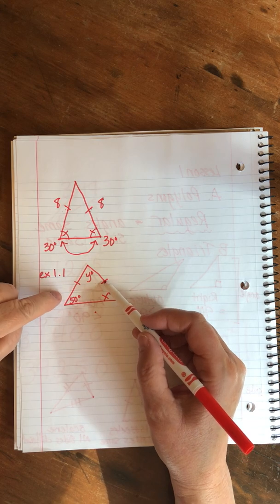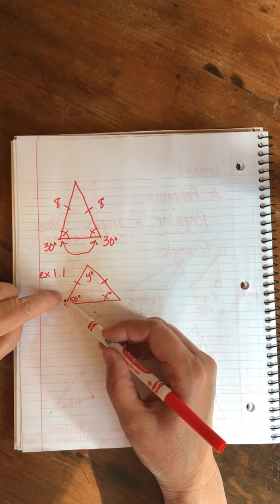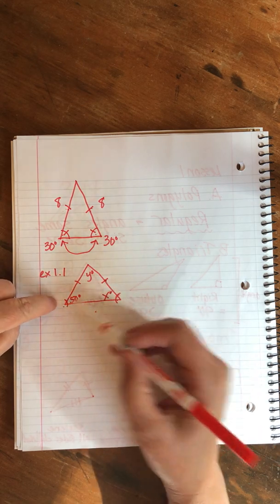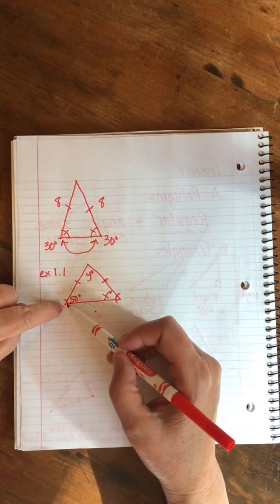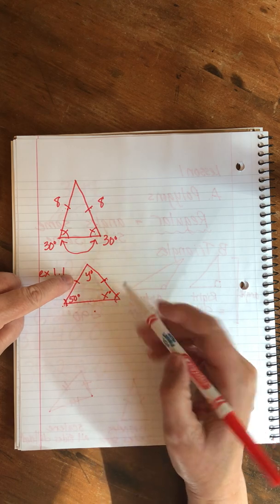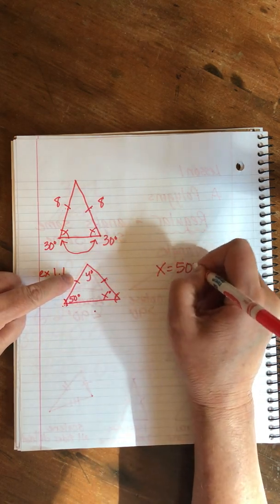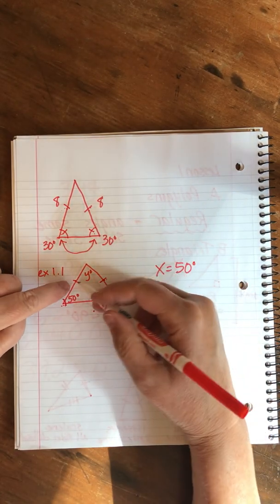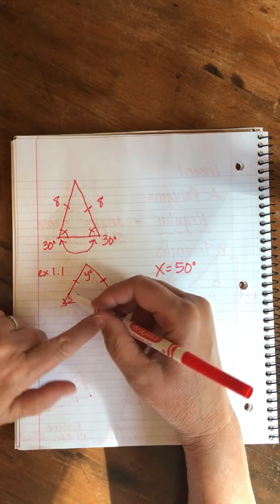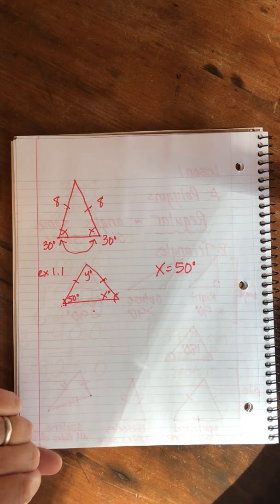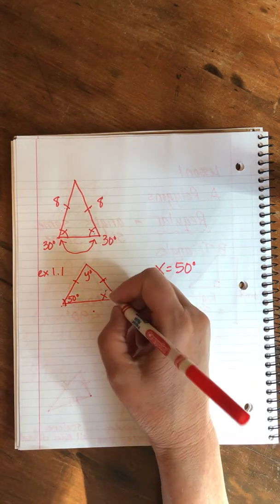So, since sides and their opposite angles have a relationship, this one goes with this one goes with this one. If this one is 50 degrees, then this one also must be 50 degrees. So we can say x equals 50 degrees because their sides are the same, so the corresponding angles with those sides must also be the same. Cool. Okay, so this is 50 degrees.